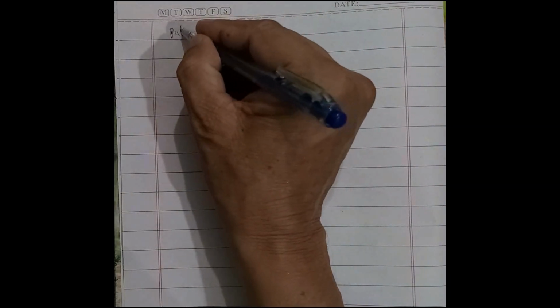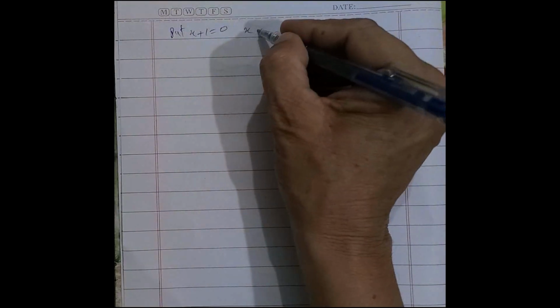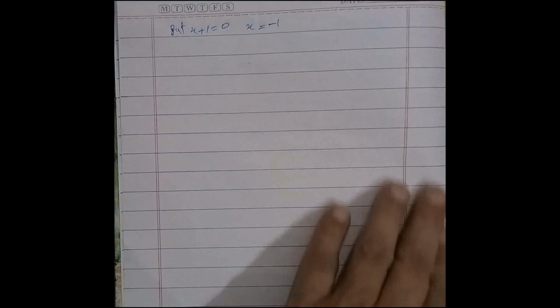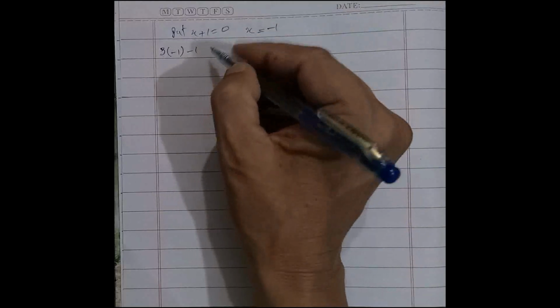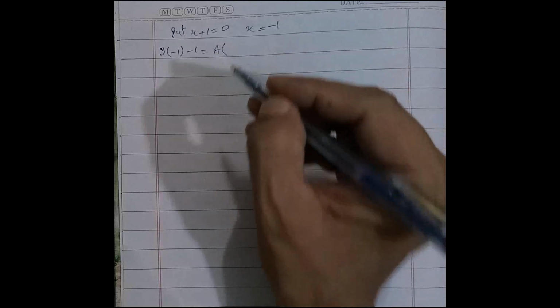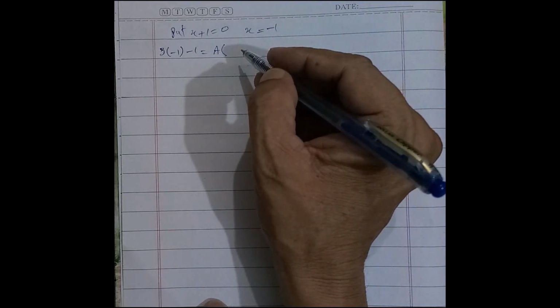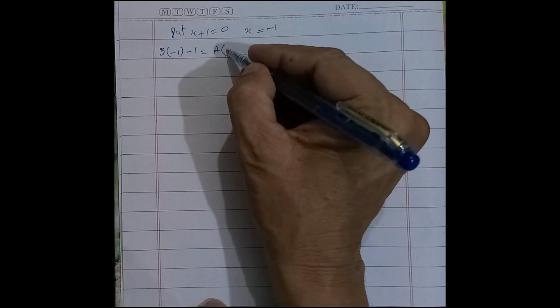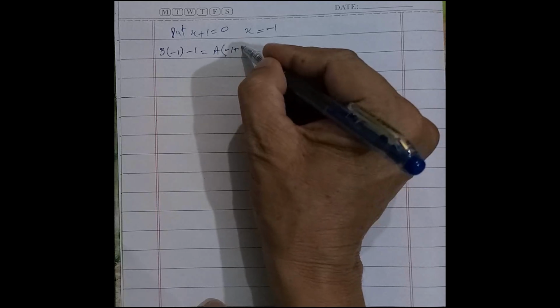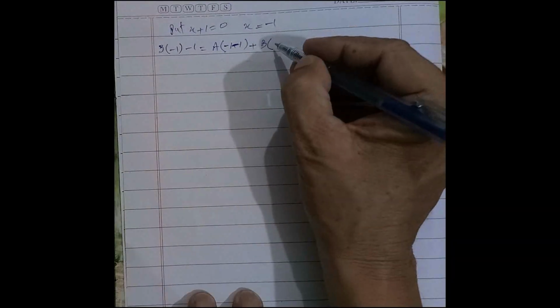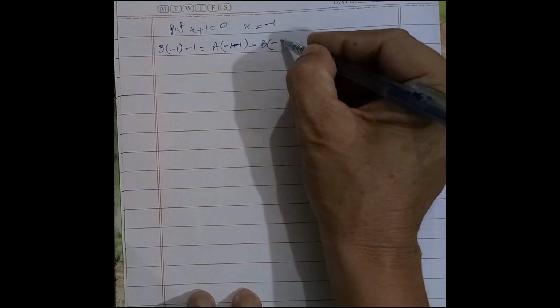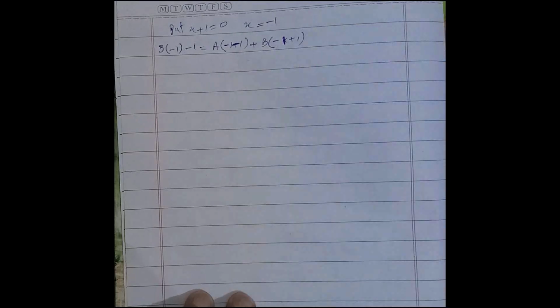Put x plus 1 is equal to 0 and x is equal to minus 1. Now we put the value of x, minus 1, in the equation. We get 3 into minus 1 minus 1 is equal to a into minus 1 minus 1 plus b into minus 1 plus 1.